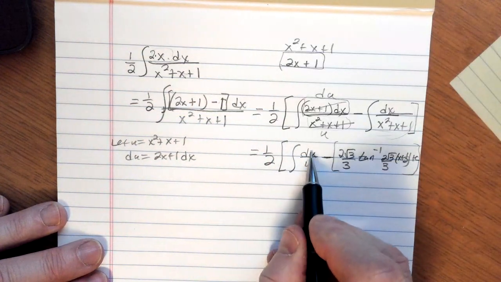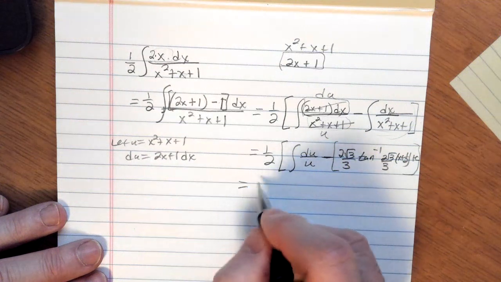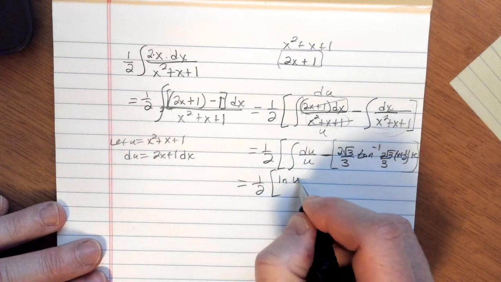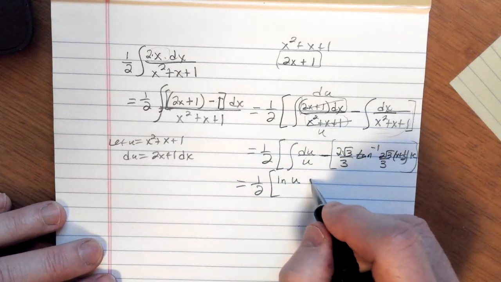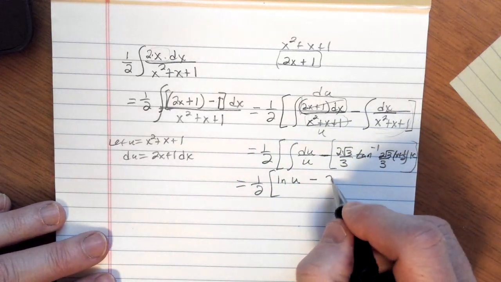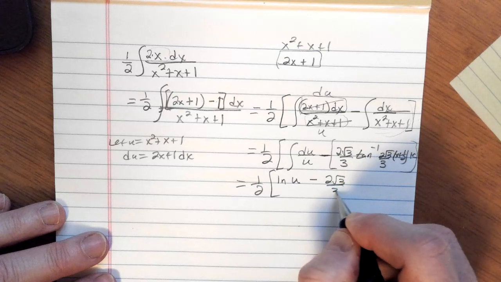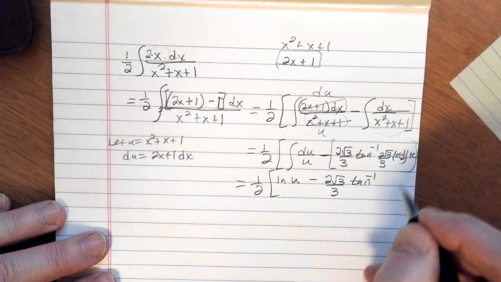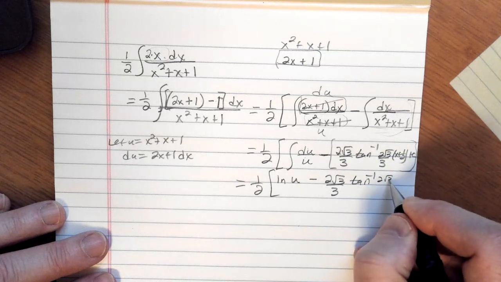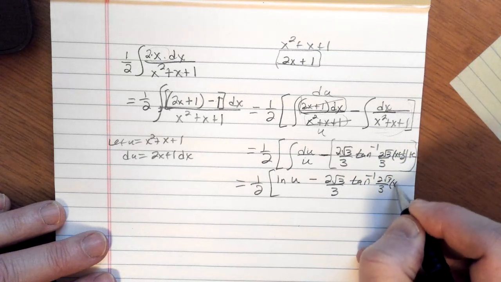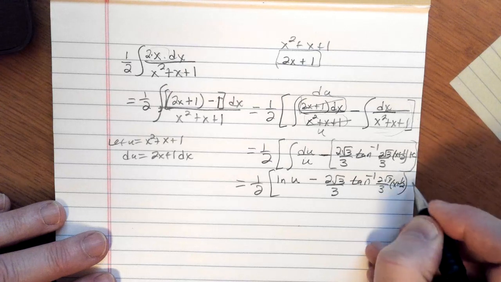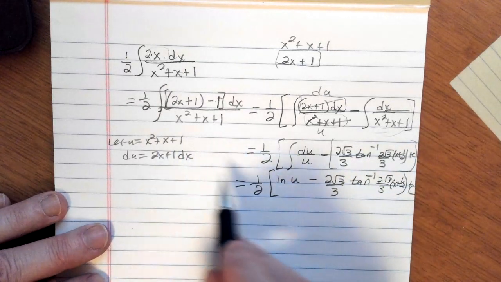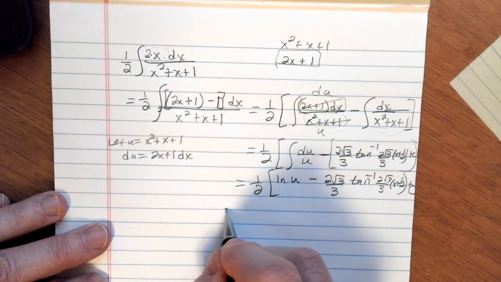So now the integral of du over u is just the ln of u minus 2 root 3 over 3 inverse tangent of 2 root 3 over 3 x plus 1/2 plus c. Can't forget the plus c on the end. Last thing then is to substitute u back in here.